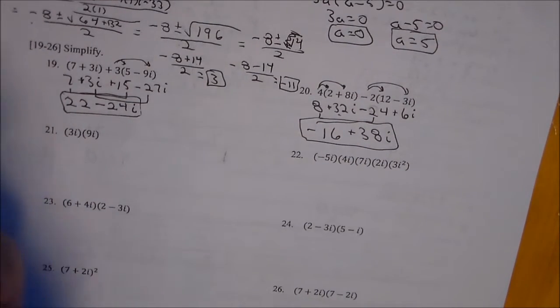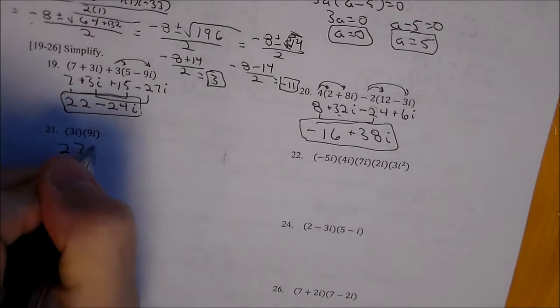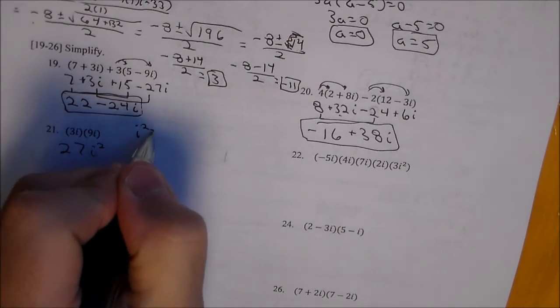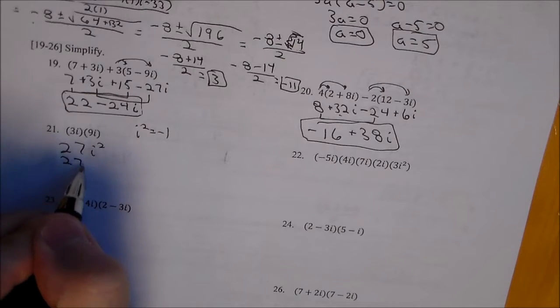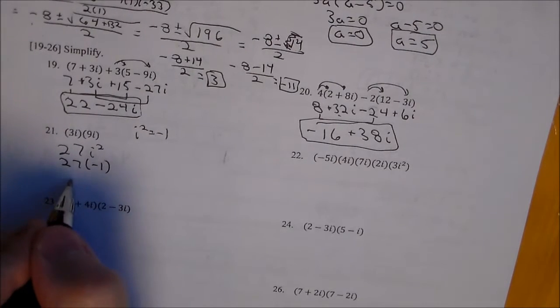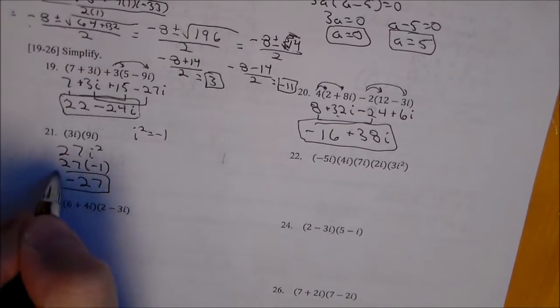For number 21, we're now multiplying. I get 27i squared, but i squared is equal to negative 1. So that becomes 27 times negative 1, so my answer is negative 27.